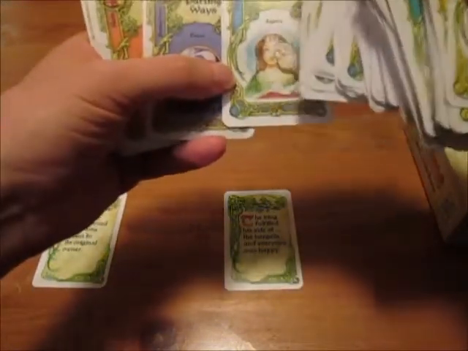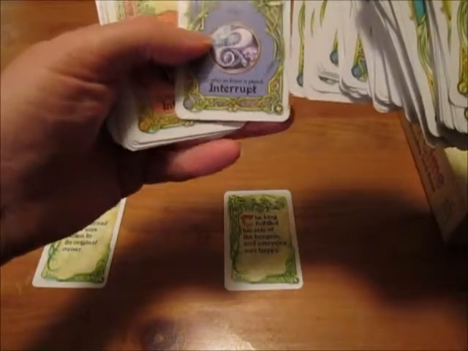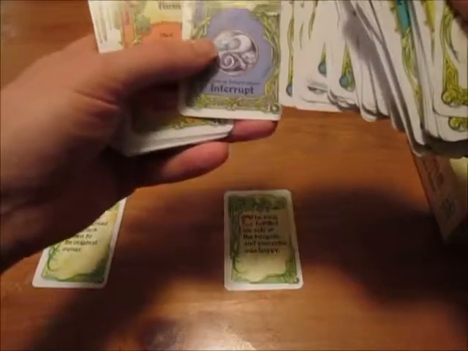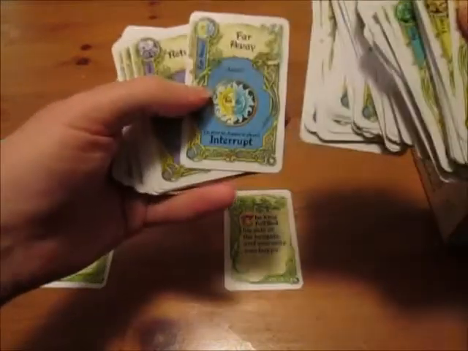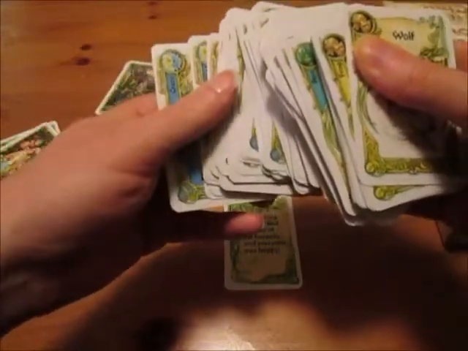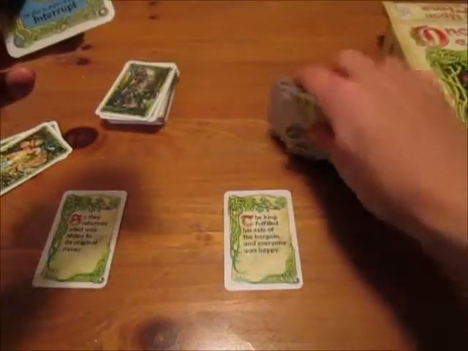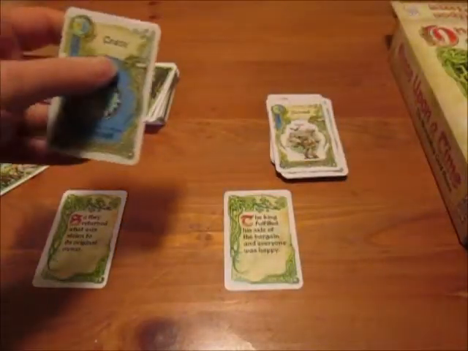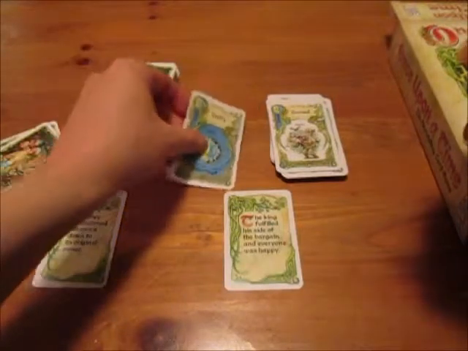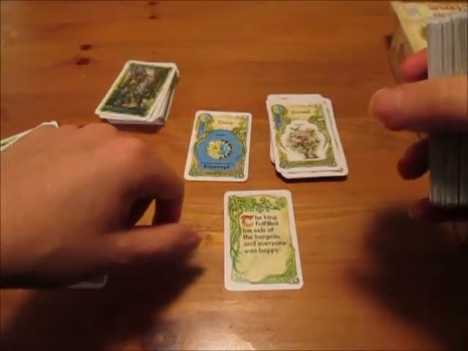There are these interrupt cards, which can be used as story cards, so you could play the parting ways, ruins, far away, returned as regular story elements, but they're also something that in the course of play, if somebody's talking about something and they lay down, in this case, an aspect card, say somebody is cursed, they lay that card down, I can then use this from my hand and interrupt and take over.